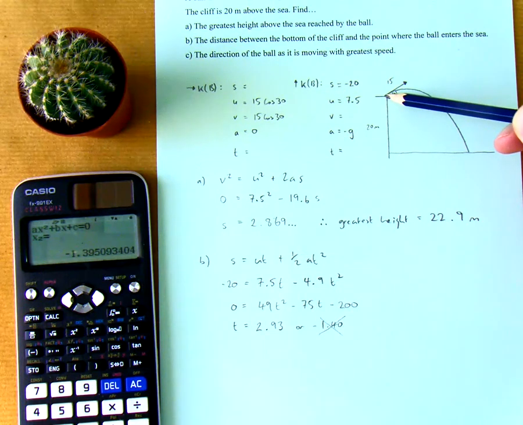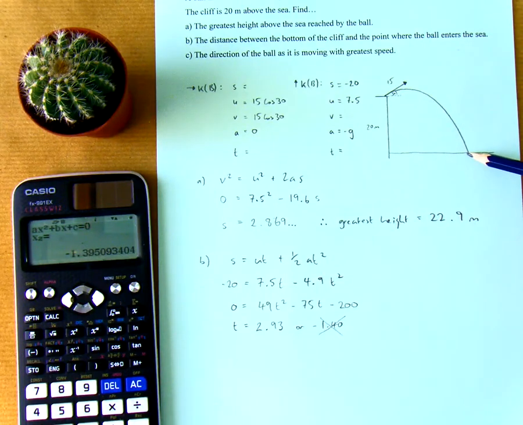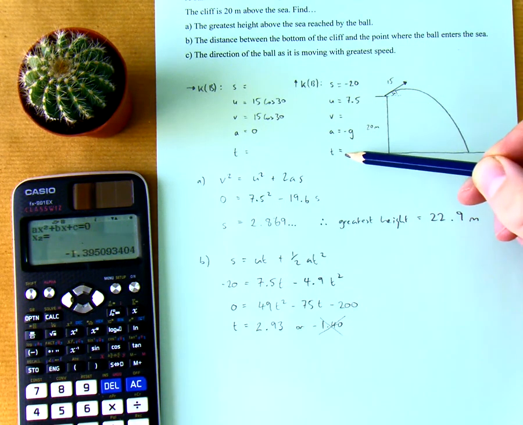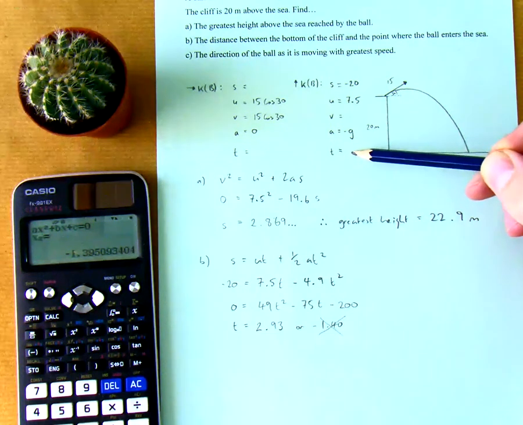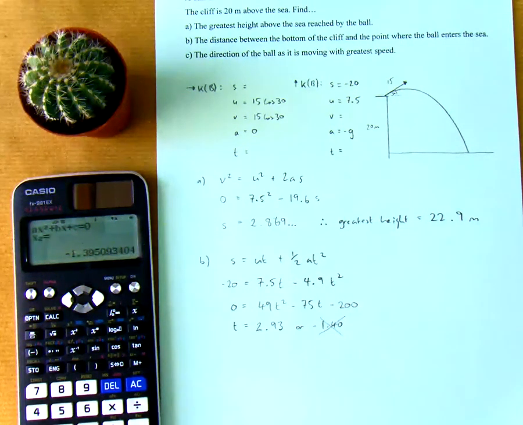So it knows that at 2.93 seconds it was here, and negative 1.4 seconds before the ball was thrown, the ball was essentially in the cliff somewhere here, but at sea level. But it's obviously a false answer, and we are cleverer than the equation, so rule that one out. And then let's have a look at part B.